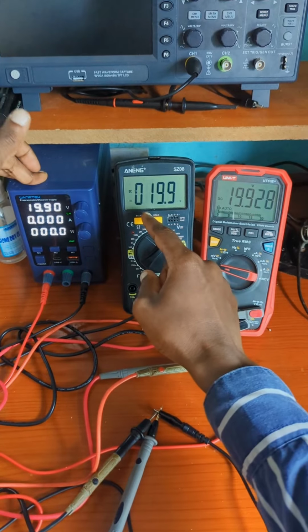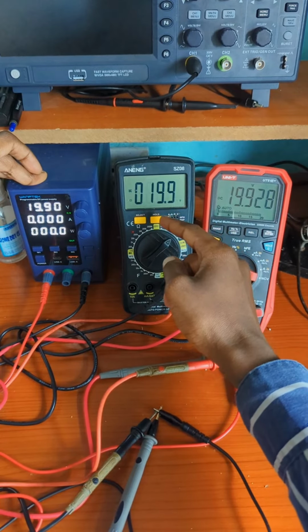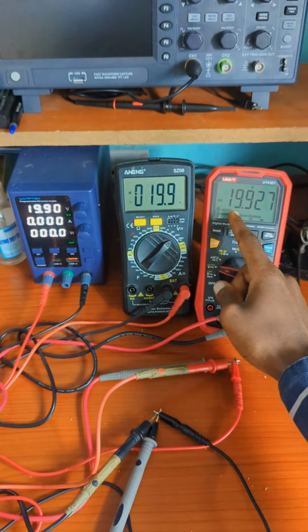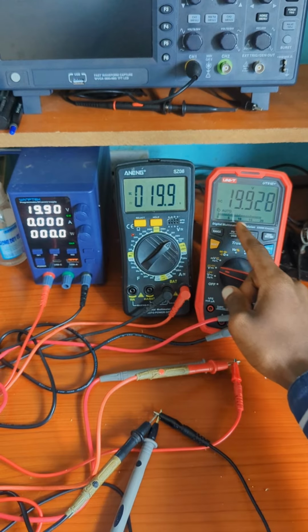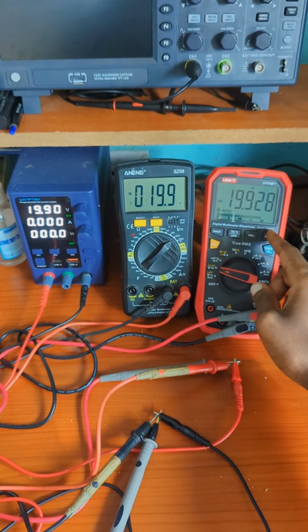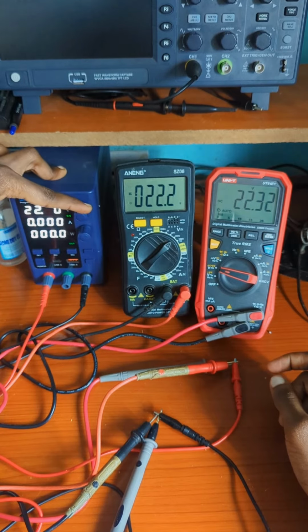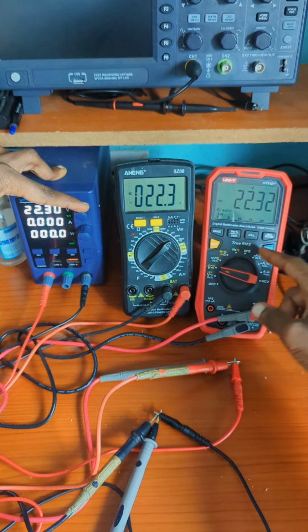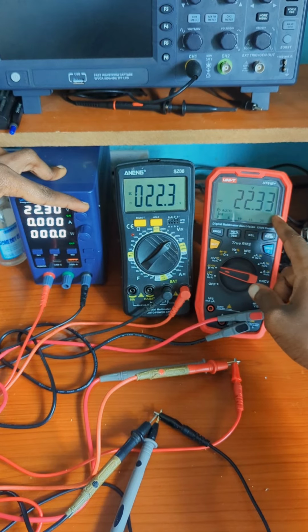Now you can see the voltage is 19.9. So we have lost 1 decimal point digit in resolution. This one you can see will still have 3 digits in the decimal places, but we are still below the 22,000 counts. So let's increase the voltage above 22. And you see we have gone over range, so the multimeter has selected the next higher range automatically, and now we have lost 1 digit in decimal place.